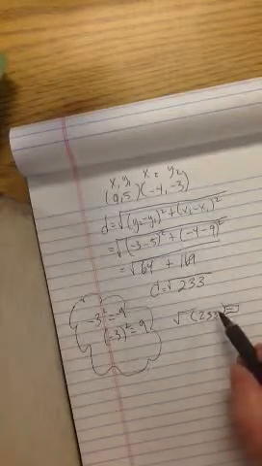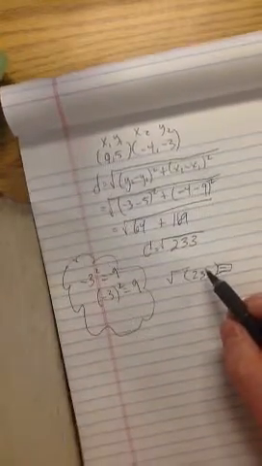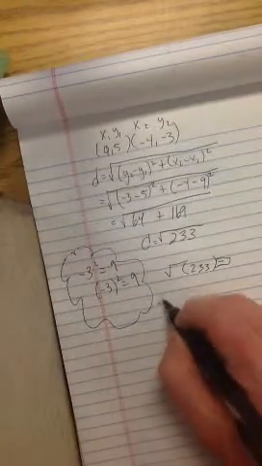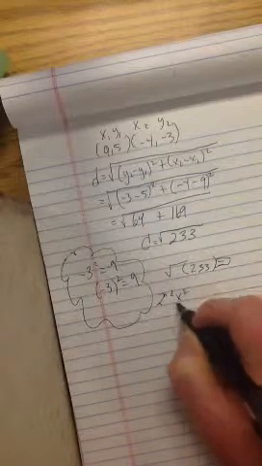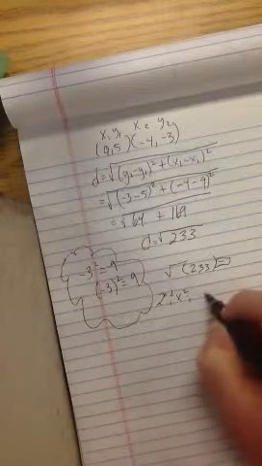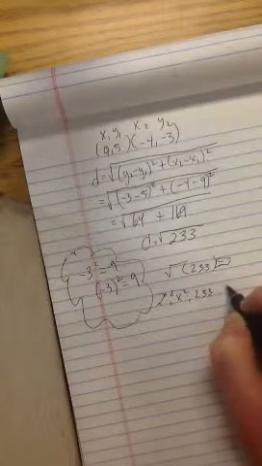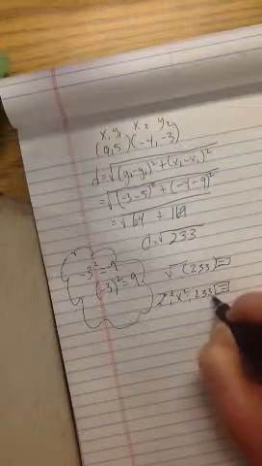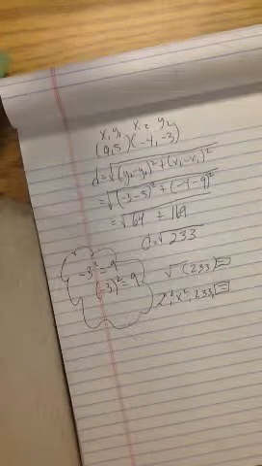Now, if you're looking for the exact answer, once again, let's just talk about that. Second x squared, then 233, and then your equals button. So that's what I'm looking at as far as how to take the square root.